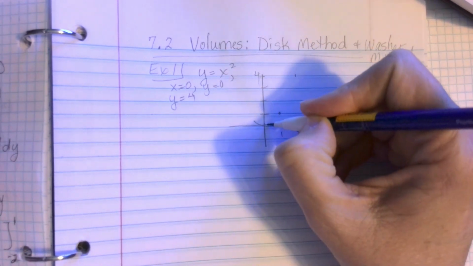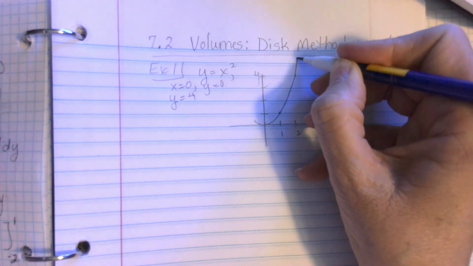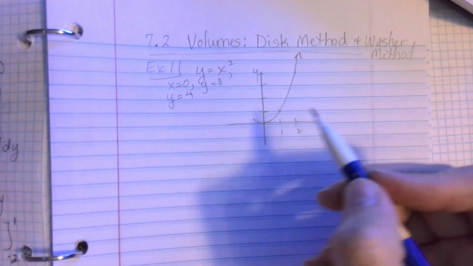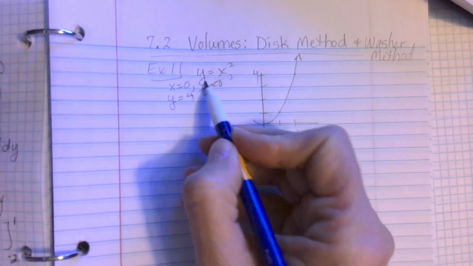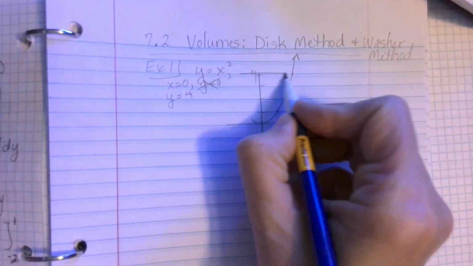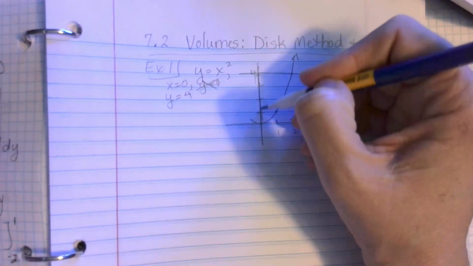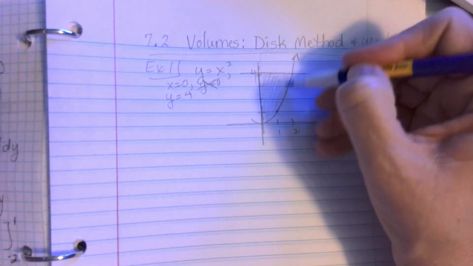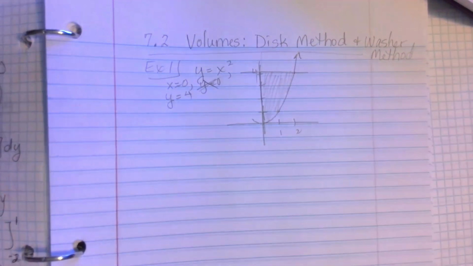So if we're just looking at this little part of the parabola, well, we probably didn't even need y equals 0, did we? y equals 4, x equals 0 will clearly show us this region.